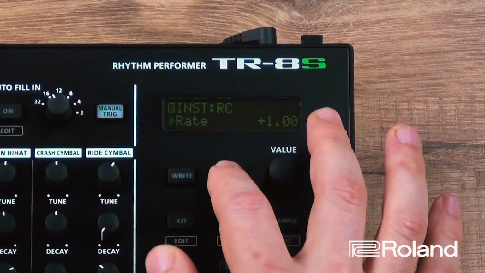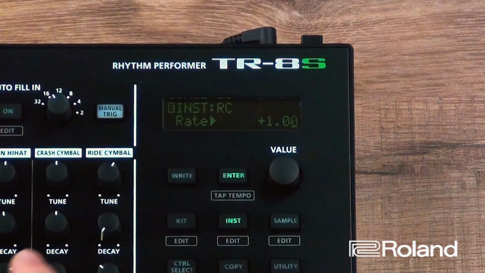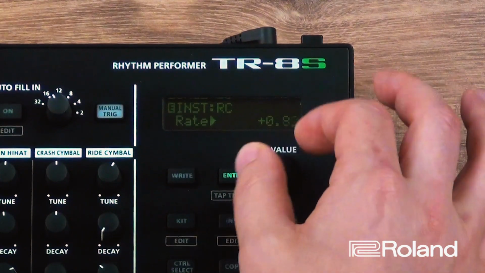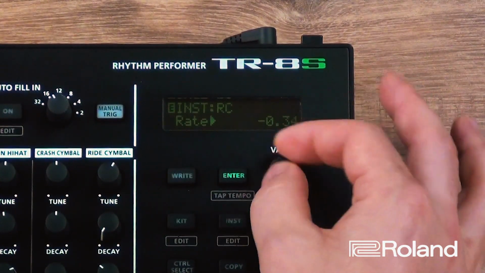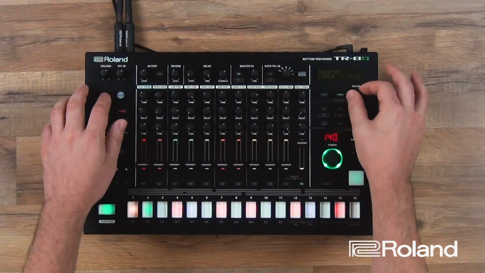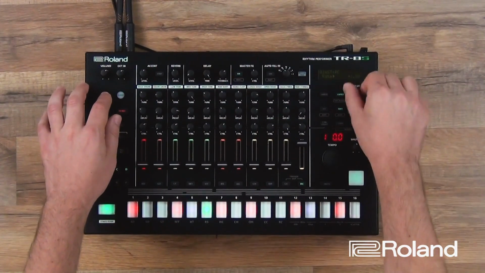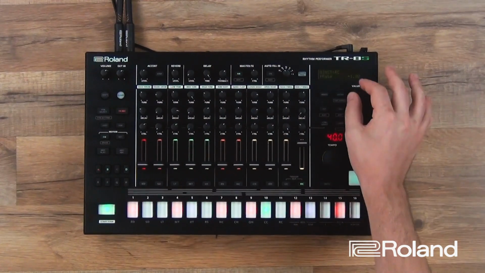Or I can go farther and see, okay, this is a sample playback rate parameter, which I can change into the negatives for reverse playback. And that can also be mapped to the control knob as well.